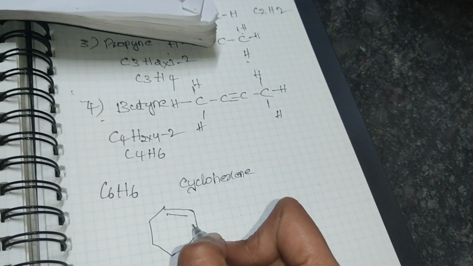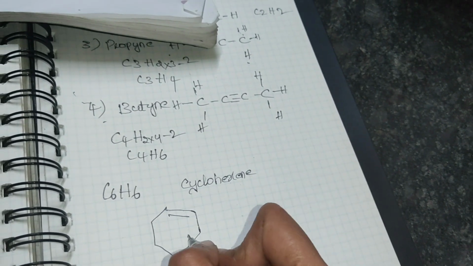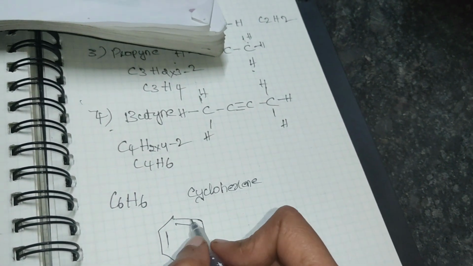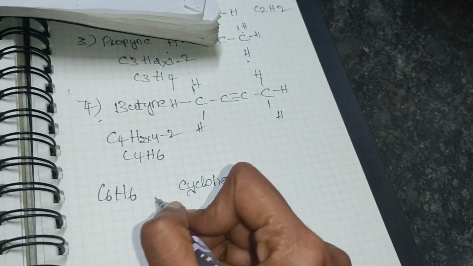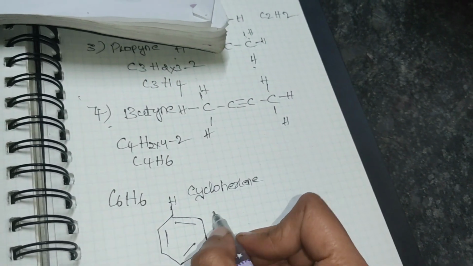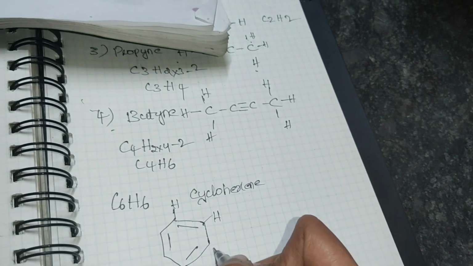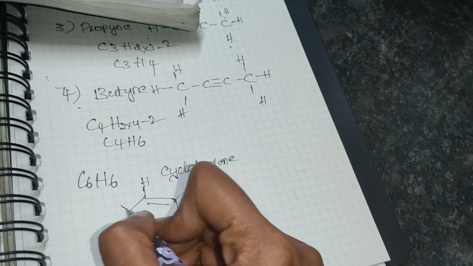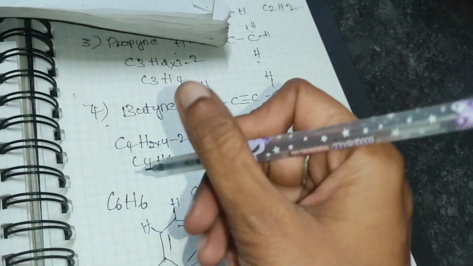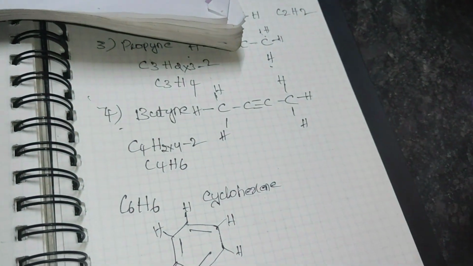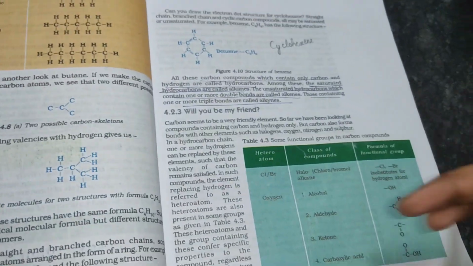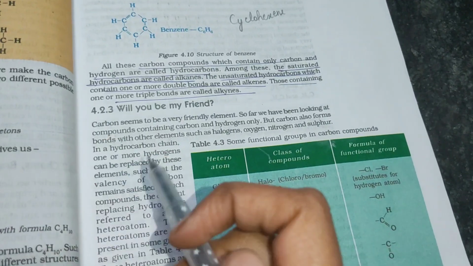So like this, here 1 single bond, 1 double bond. So alternate double bonds will be present in the benzene structure, and hydrogens will also be there for all the carbon atoms to satisfy. And this double bond will be rotating inside. It will not stay one side. So like this I can say the benzene structure. In the later classes, in the higher studies, we will learn about benzene.